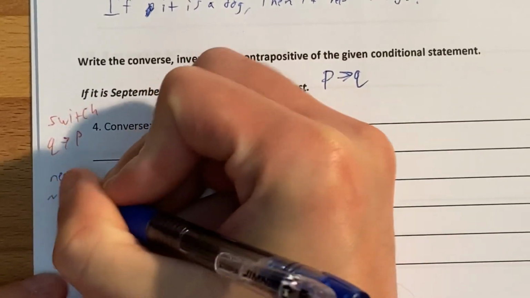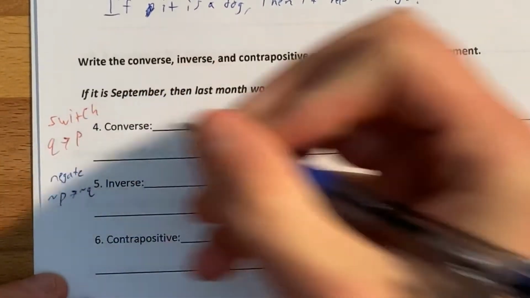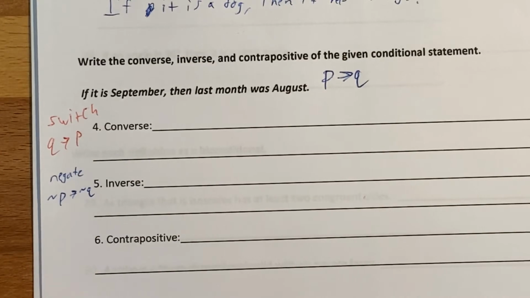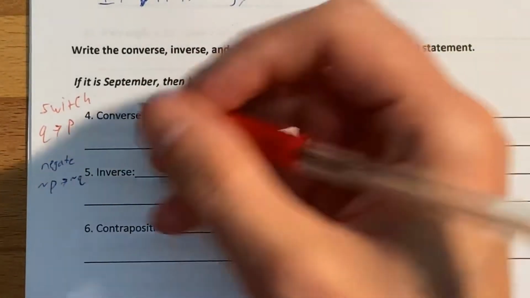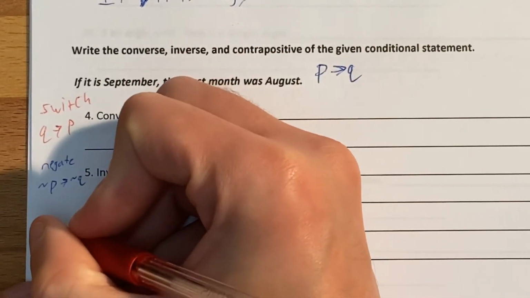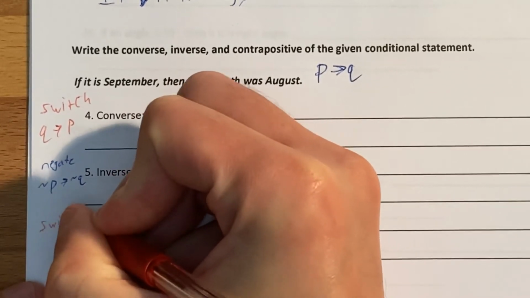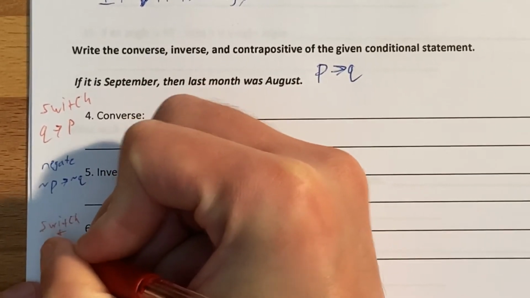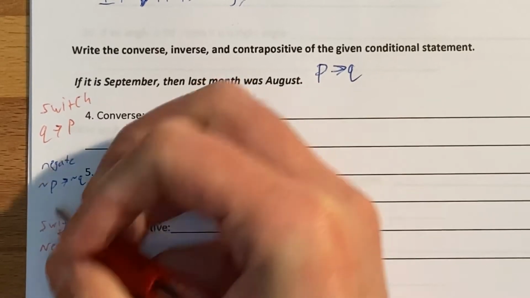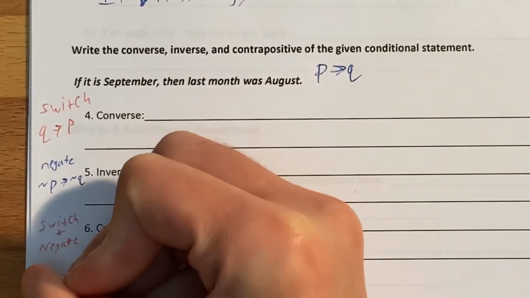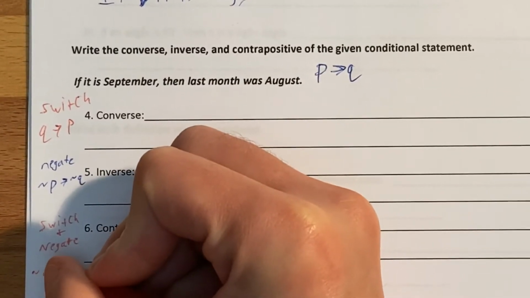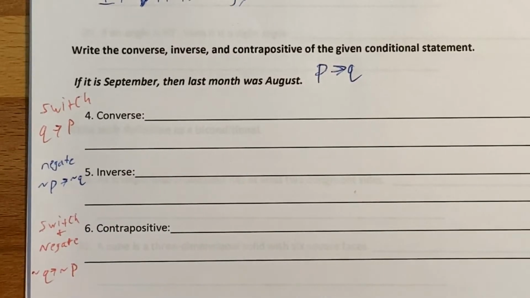So it would be not P, then not Q. You don't switch, you just negate both of them. And then with contrapositive, you switch and negate. So not only is it QP, but it's also not Q and not P. You have to switch both. And there you go. That's what they are.